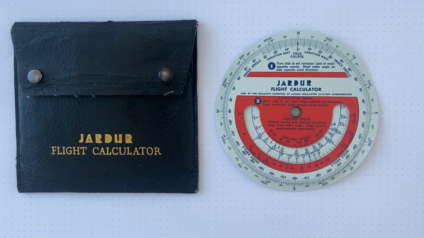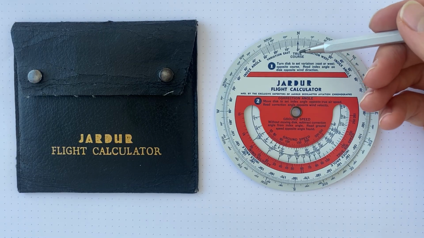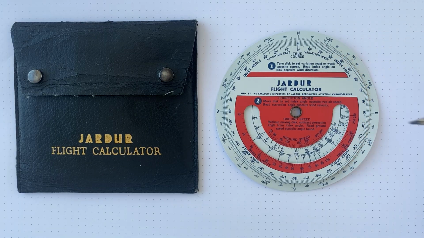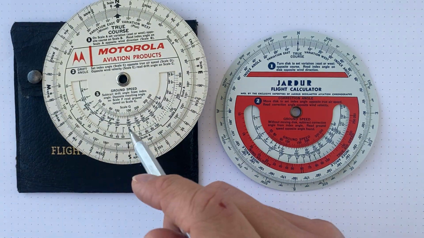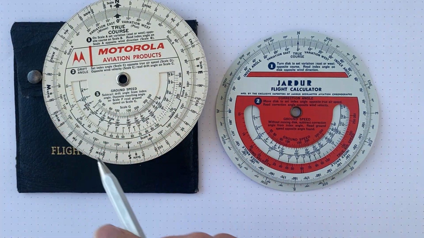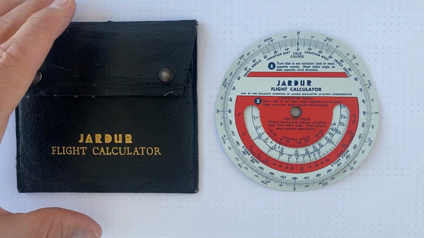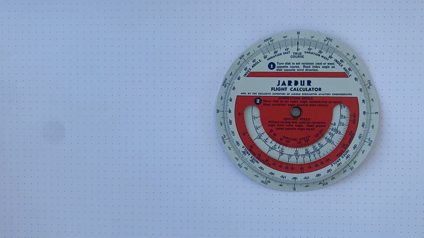Now, something I like about this device is that it's self-documenting, so it sort of walks you through the steps of 1, 2, and then there should be a 3 here for calculating ground speed. You actually do see the 3 when you look at the revised version here, 1, 2, 3. So we'll just go through those steps for this particular problem.